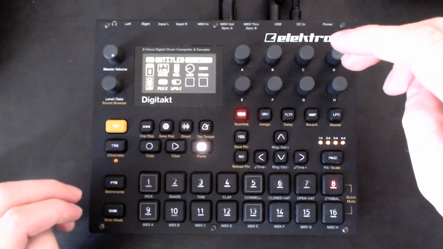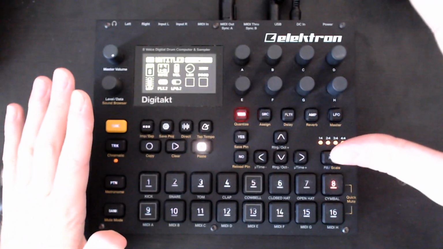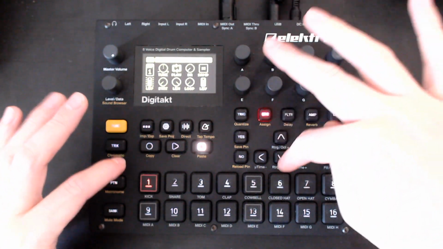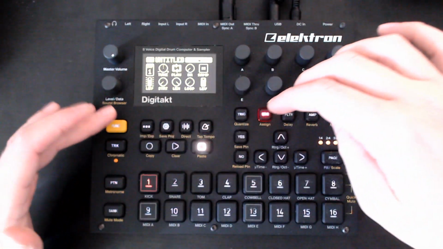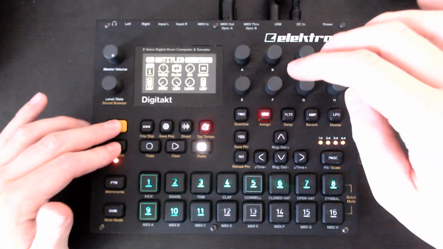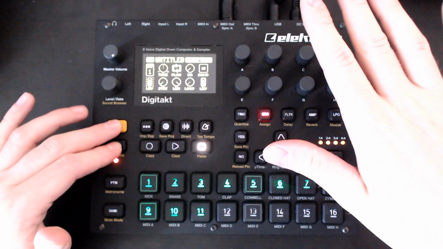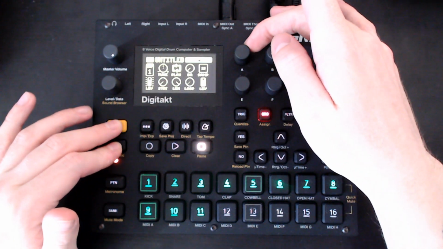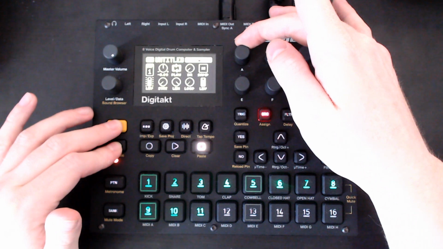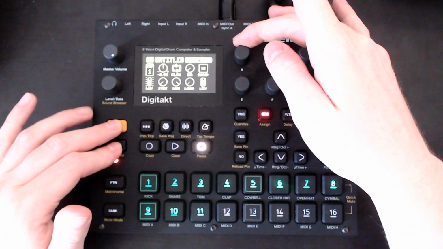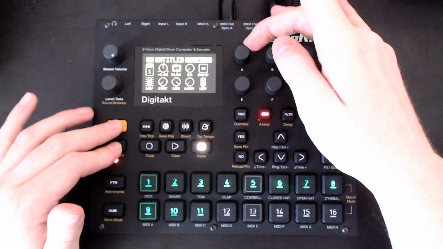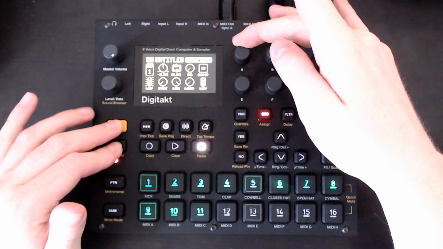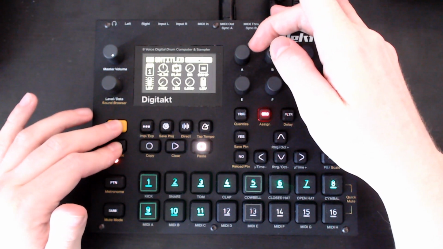And once you have this drone going, what you can do is click over to the tuning page, and if you hold function and track, you enter into the global editing mode, and you can just tune all of those notes simultaneously. Scary stuff.